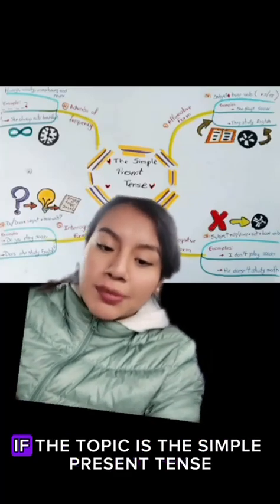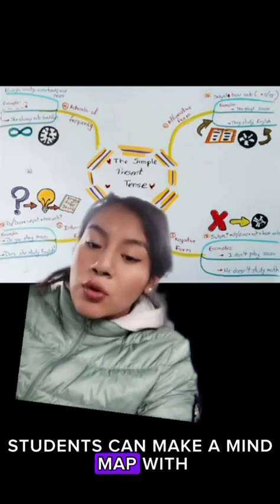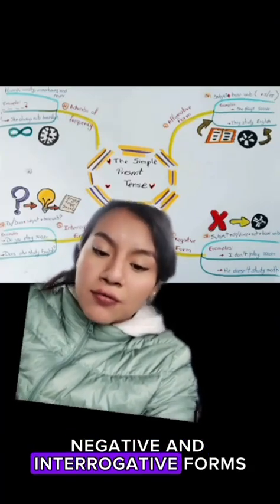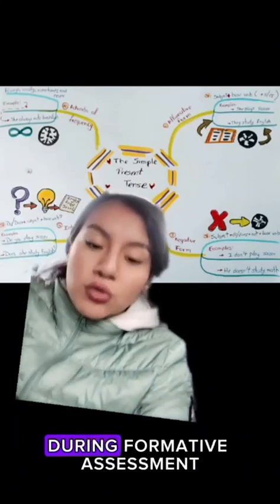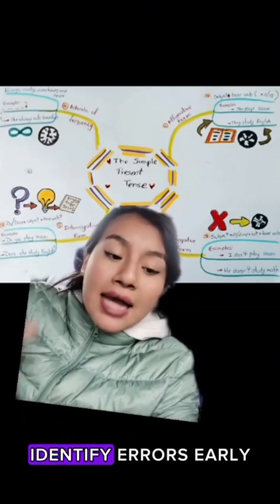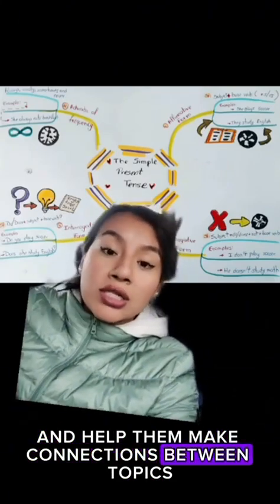For example, if the topic is the simple present tense, students can make a mind map with a branch for affirmative, negative, and interrogative forms, including examples for each. During formative assessment, I can see how they organize concepts, identify errors early, and help them make connections between topics.